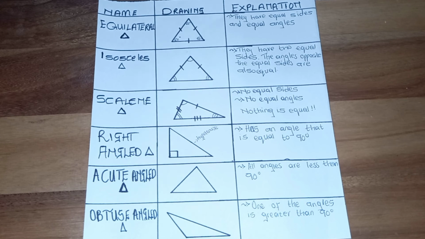And then we have an acute angled triangle. In an acute angled triangle, all the angles are less than 90 degrees. And then the last but not least type of triangle is an obtuse angled triangle in which one angle is greater than 90 degrees, which is called an obtuse angle.